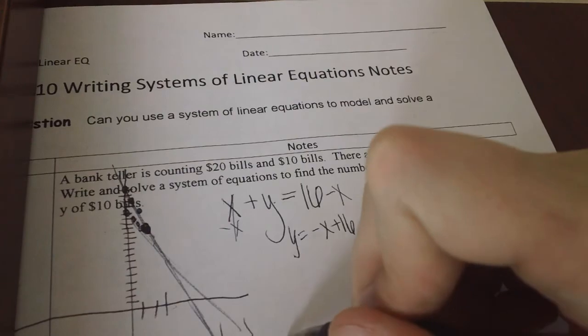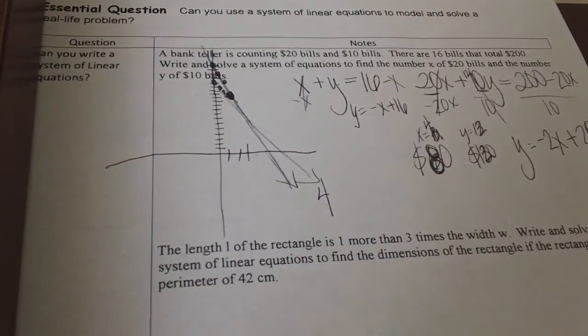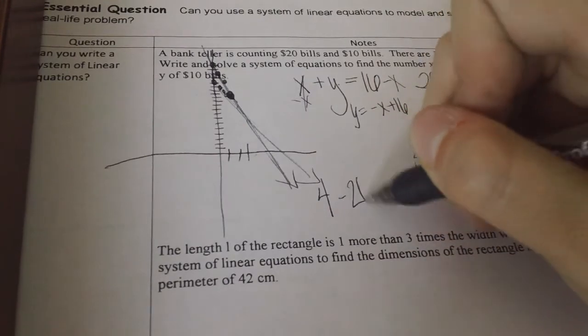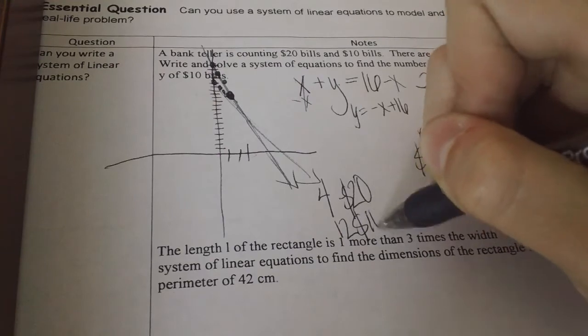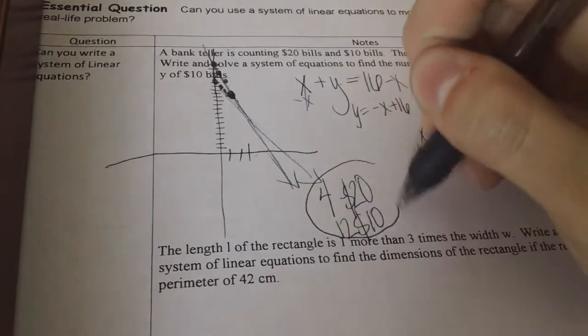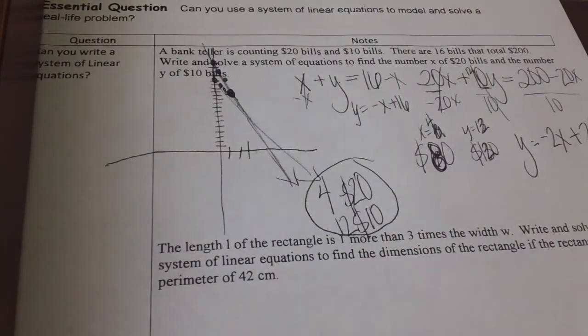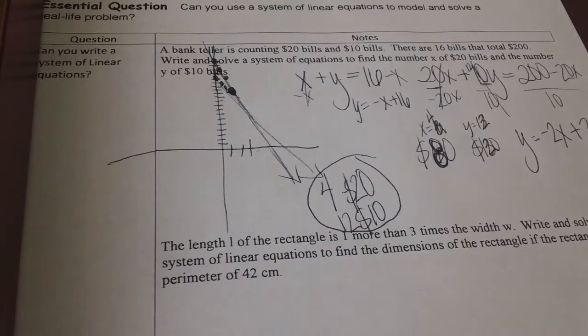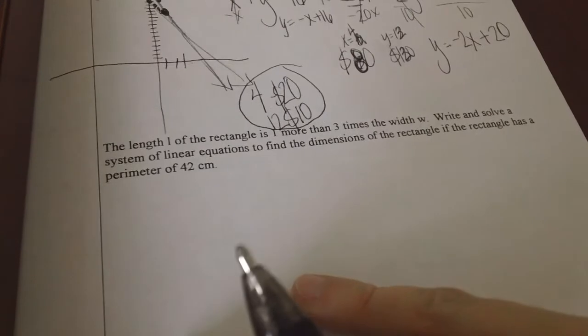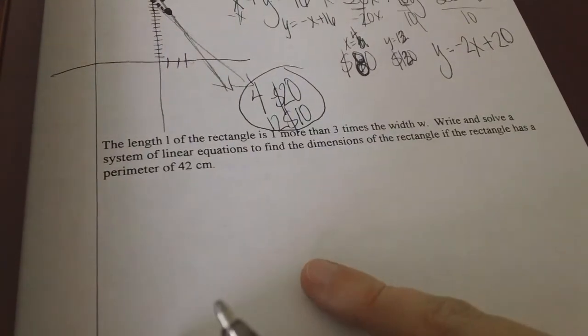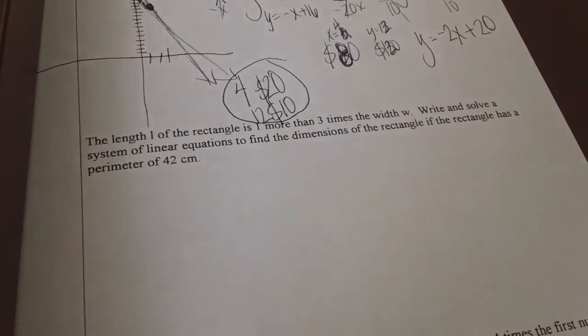So for our answer, we have 4 $20 bills and 12 $10 bills. So we did some trial and error there once we got close to our answer. Let's take a look at the next one.